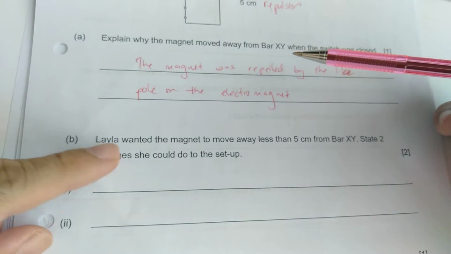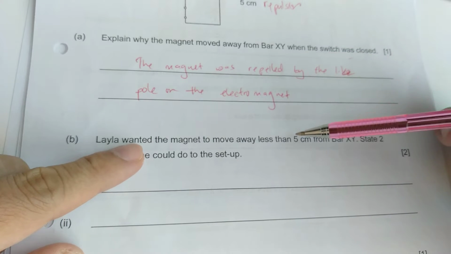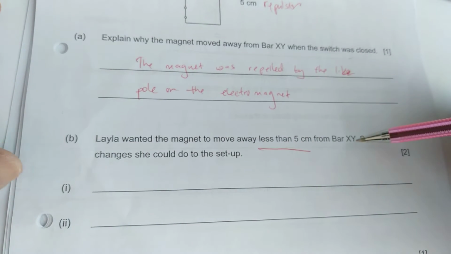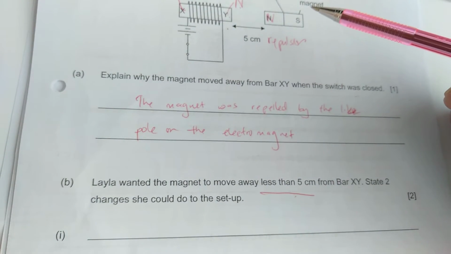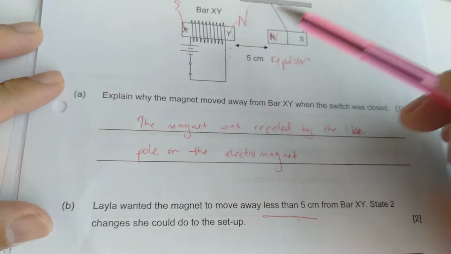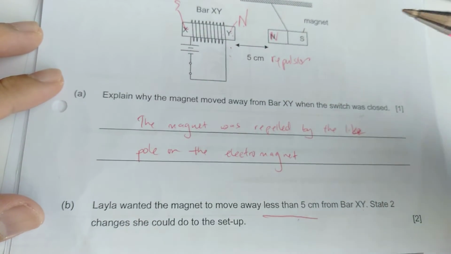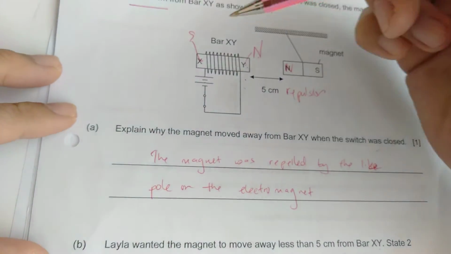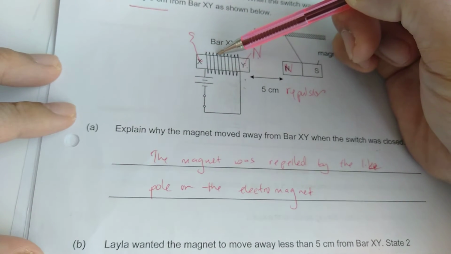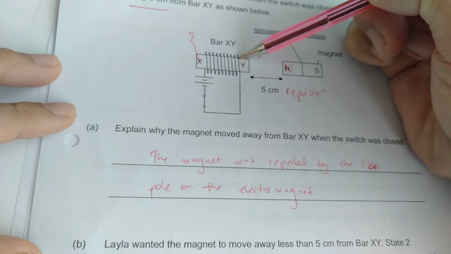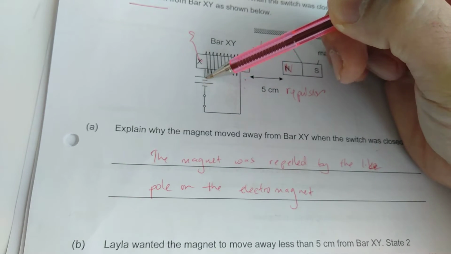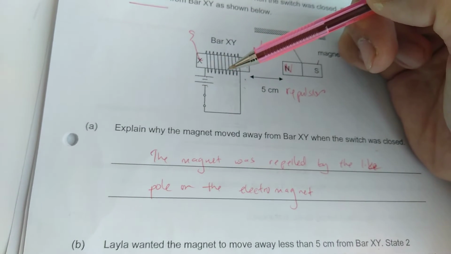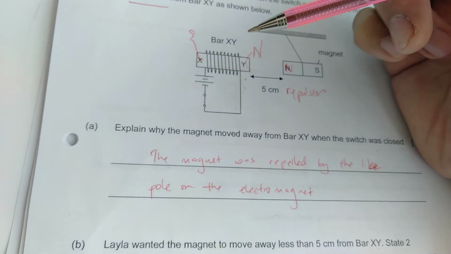Now, Layla wanted the magnet to move away less than 5 cm from bar XY. Less. If you want it to move less, then this must be a weaker electromagnet. So how to make it weaker? Most of the time you ask how to make it stronger. Now to make it weaker, very simple. You see there are many coils here, right? 1, 2, 3, 4, 5, 6, 7, 8, 9, 10. I make fewer coils, it becomes weaker. Also, there are 2 batteries here, right? I just remove one battery and it becomes weaker.